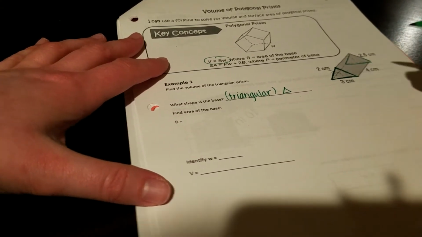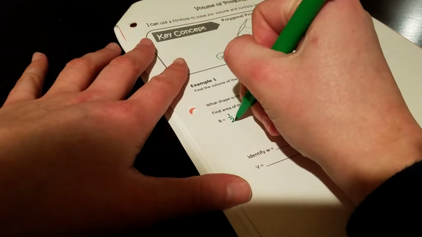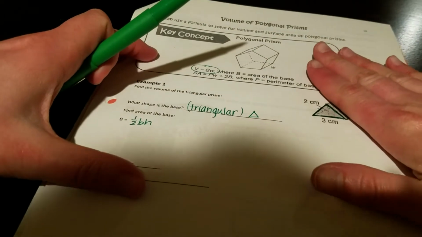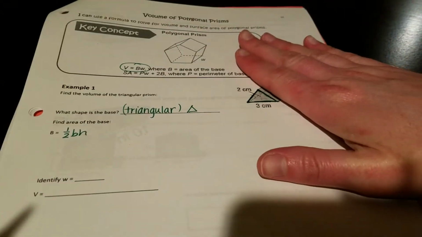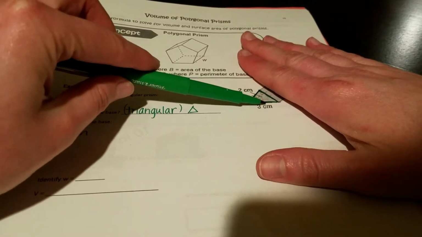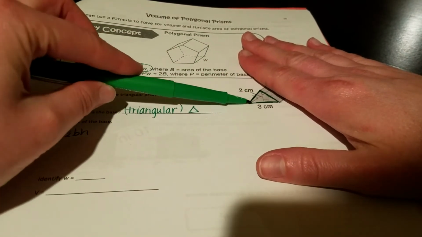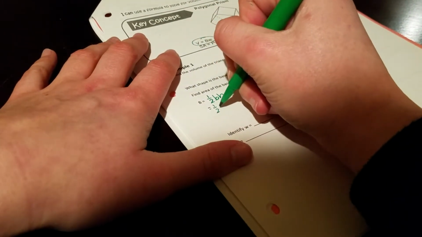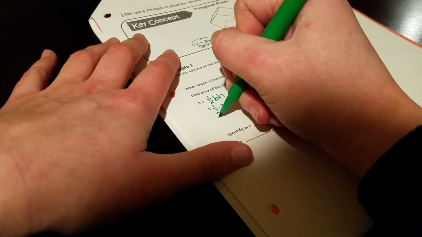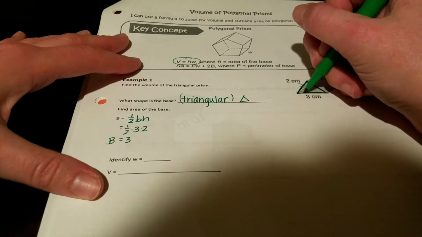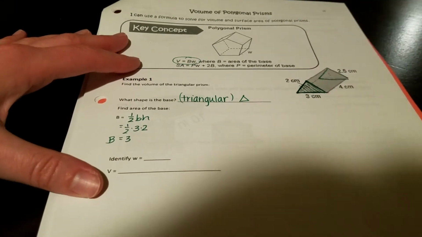The area of a triangle is found by doing 1/2 times the base times the height. So you can basically take your hand and cover up the rest of the picture. We only need to be focused on the triangle. We need to know the base of the triangle and the height of the triangle. The base here is 3, and the height is given to us as 2. So we do 1/2 times 3 times 2, which gives us 3. So the area of our base, the area of this triangle, is 3.